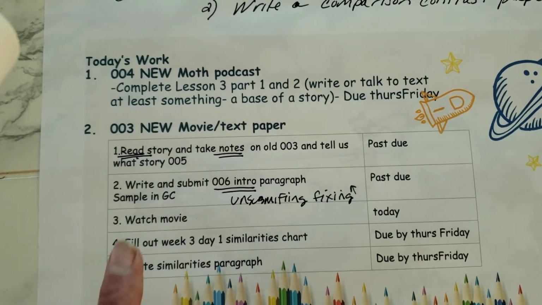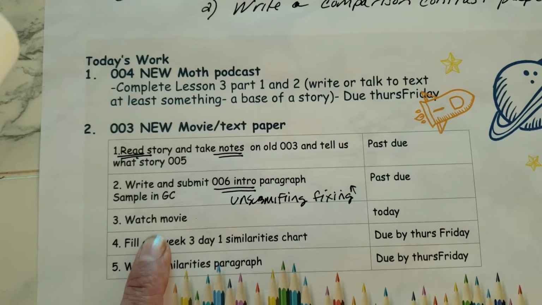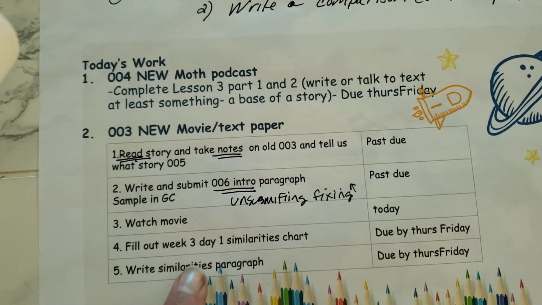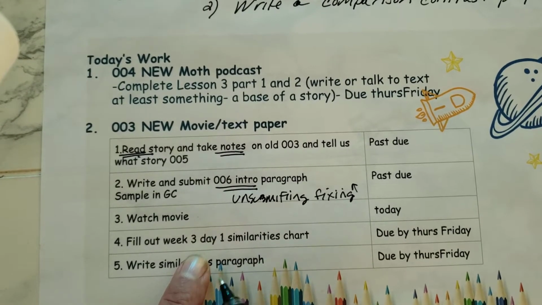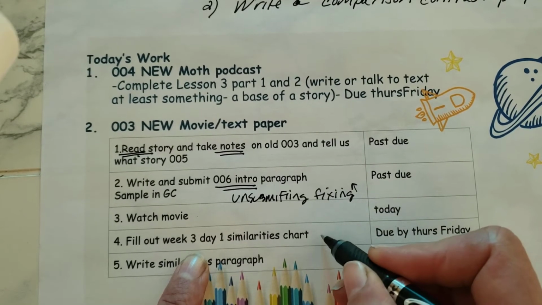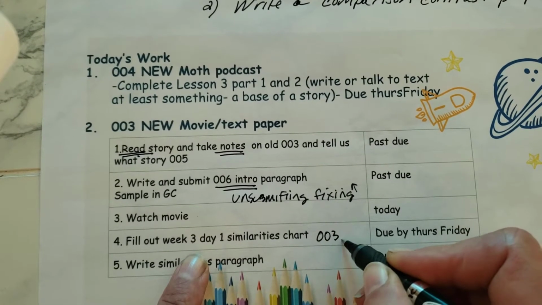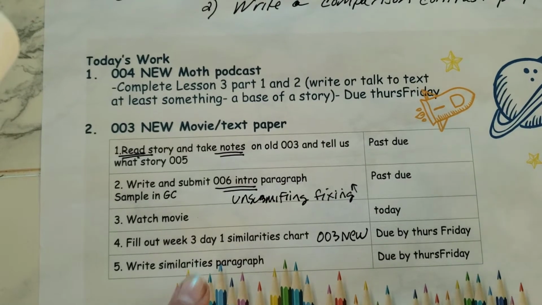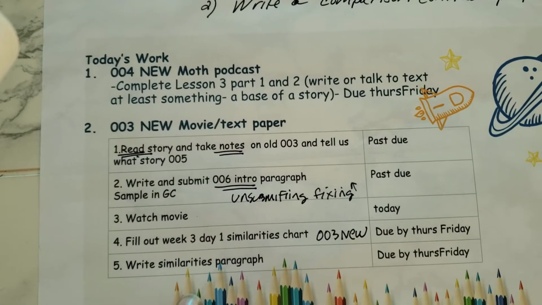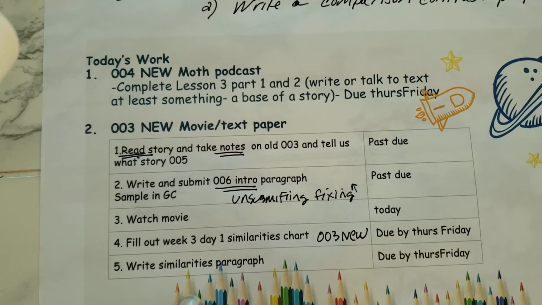All right? Step 3 is to watch a movie, and also, this is what you were supposed to do today, or if you were in class yesterday. Week 3, day 1, you would be filling out the similarities chart. Okay? That is in 003 new. All right? Then you would write the similarities paragraph. Okay? It's a rough draft, so don't stress out.